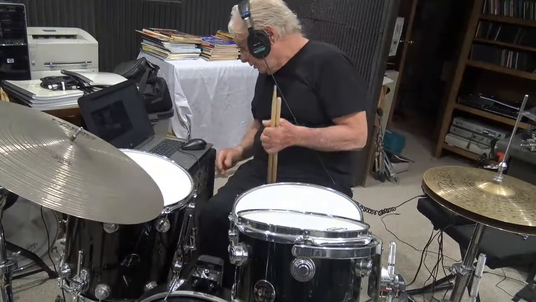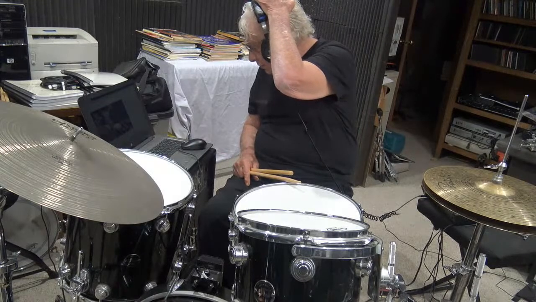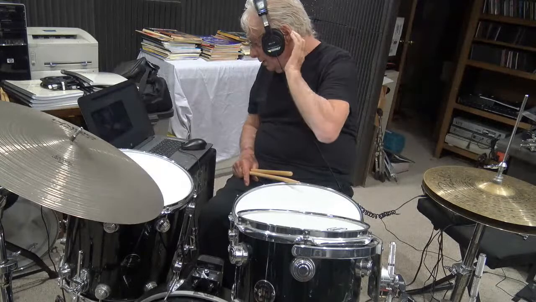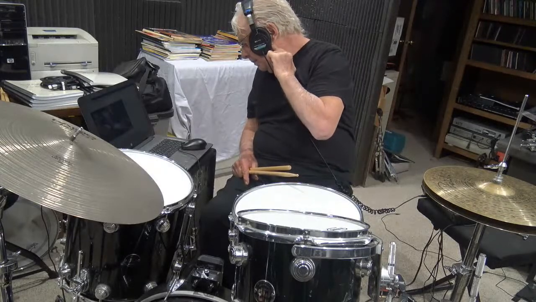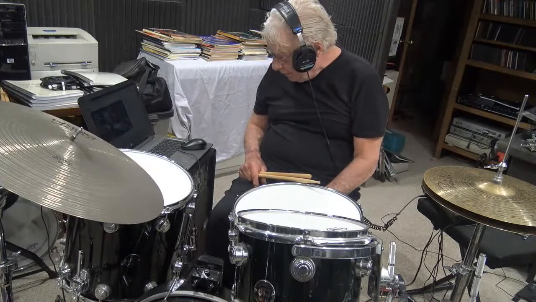Guys, any questions about this from this point? Any questions? Now, this is one of many, many different variations or interpretations I have from the stick control book.